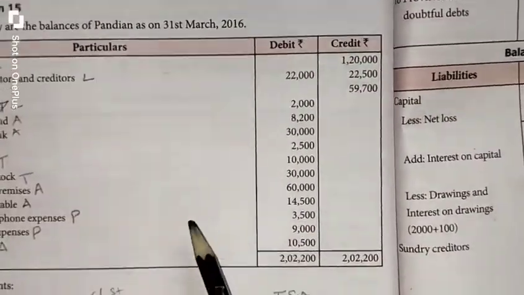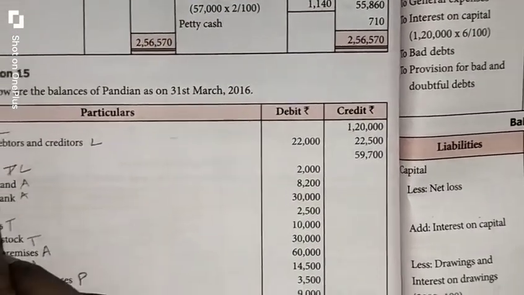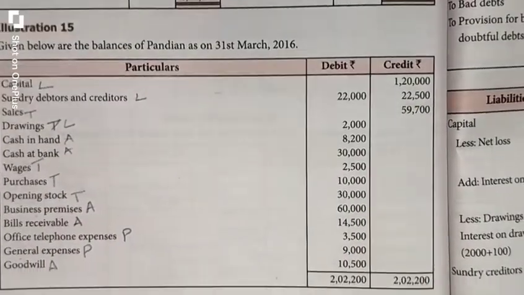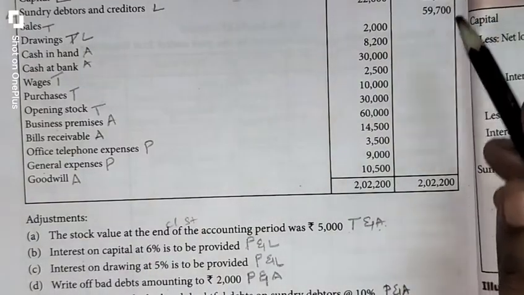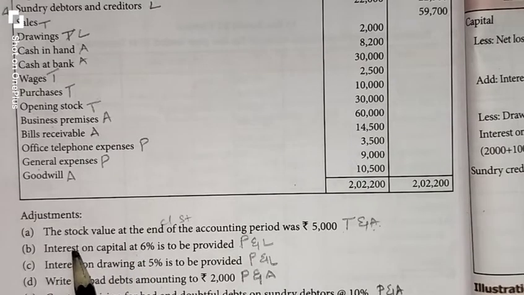Listen here, we have capital, how much rupees we have? The capital is 1,20,000 rupees. So the owner of the business contributed capital of 1,20,000 rupees. For contributing capital, the owner takes interest. From the business point of view, 6% interest is taken for providing capital, and interest taken means expenses.